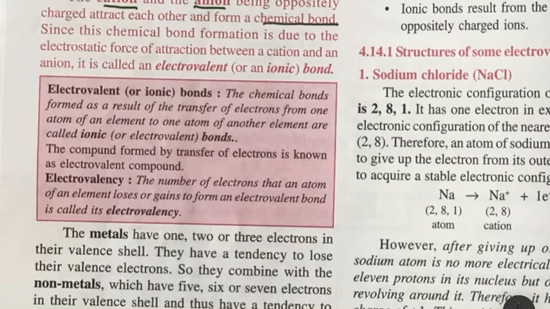Since this chemical bond formation is due to electrostatic force of attraction, because the positive and the negative will attract, there is an attraction between a cation and an anion, and the bond is so strong that it is not easy to separate them. So that is how sodium chloride, that is the common salt, is formed. Because sodium is positively charged, chlorine is negatively charged, and there is a strong bond between them. So that bond is known as electrovalent or ionic bond.